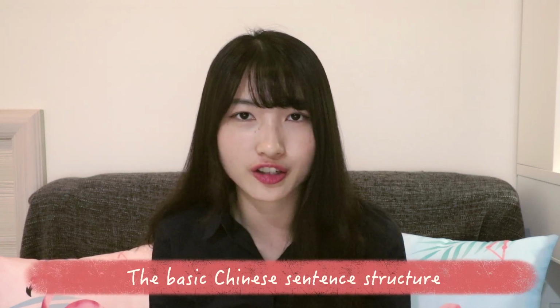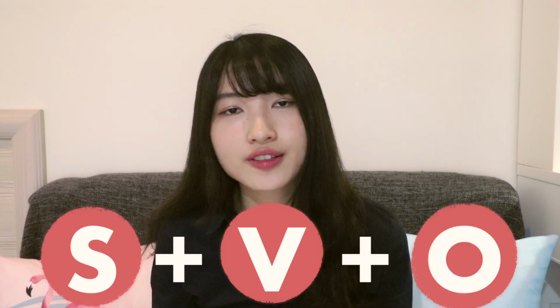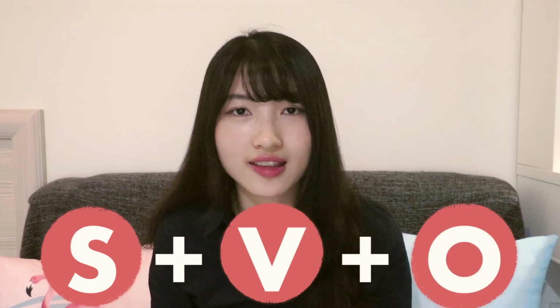Before we talk about these concepts, you should know that the basic Chinese sentence structure is SVO, subject, verb, and then object, this word order, just like in English. Keep this in mind. Let's move on to our first concept.